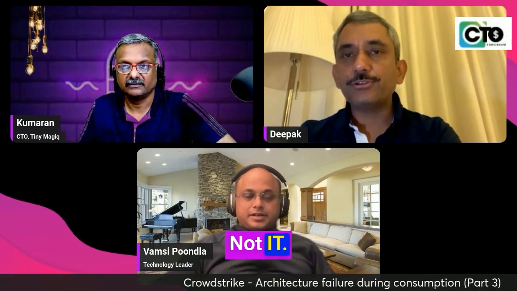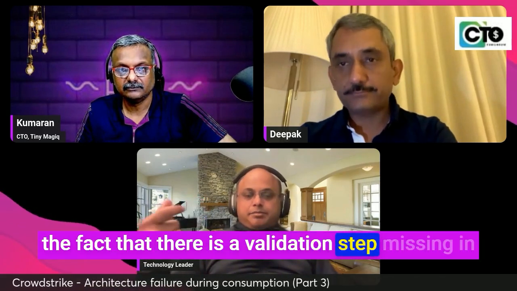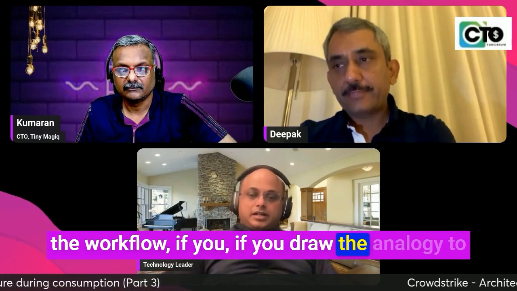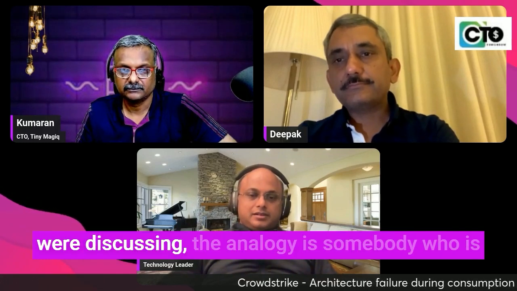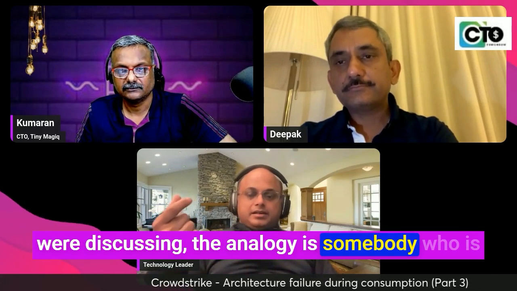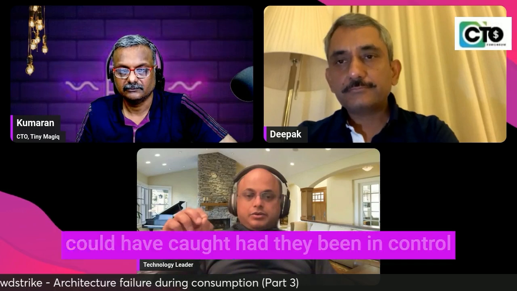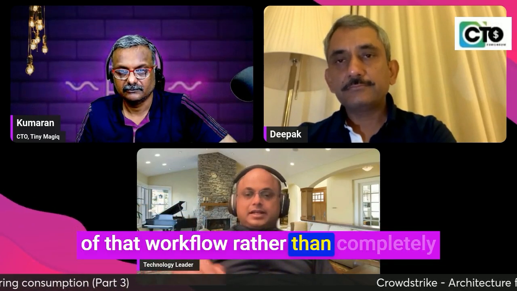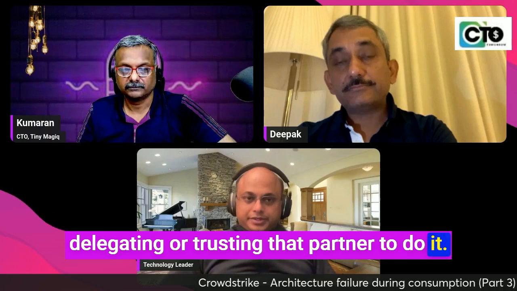Not IT. It's not right. They're definitely not IT. But the fact that there is a validation step missing in the workflow, if you draw the analogy to the CrowdStrike, back to the core problem that we were discussing, the analogy is somebody who's allowing the software to run on the end devices could have caught it had they been in control of that workflow rather than completely delegating or trusting that partner to do it.